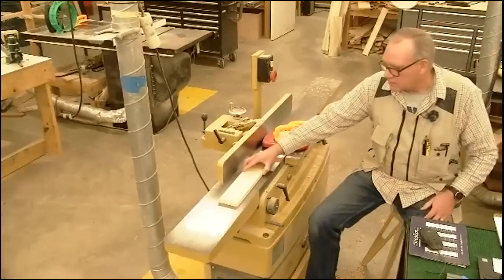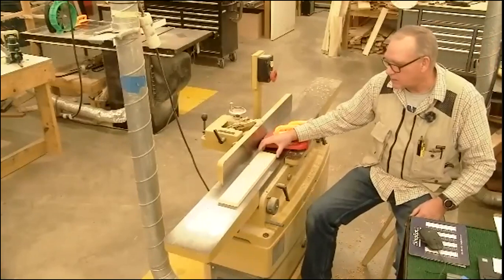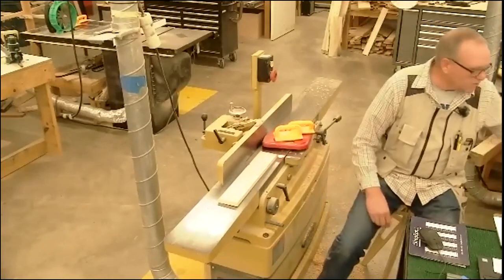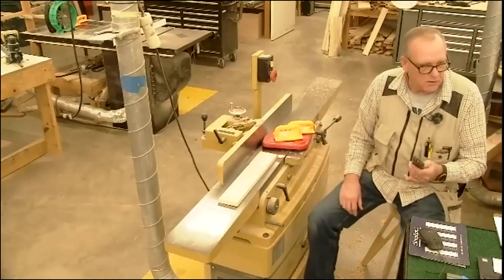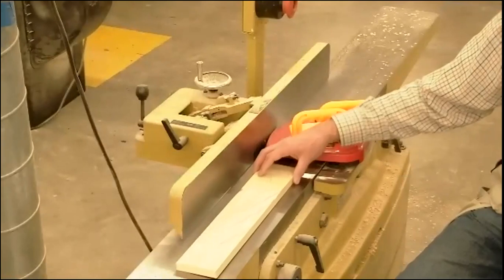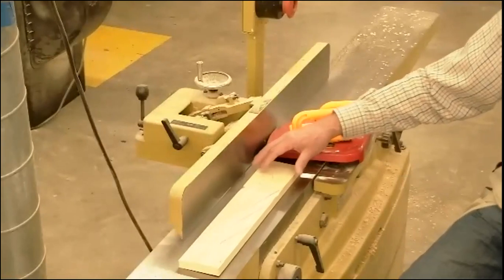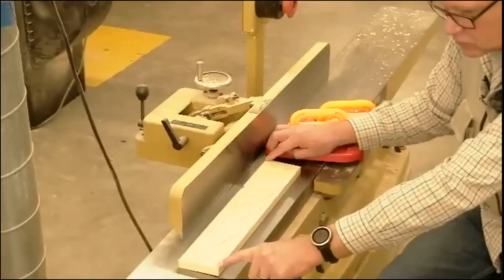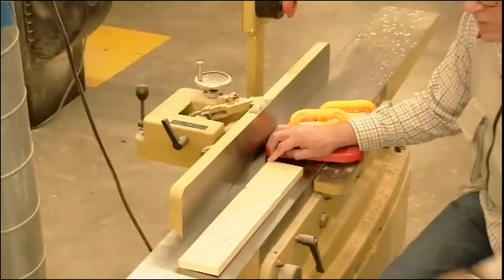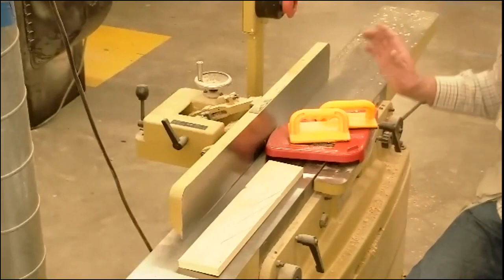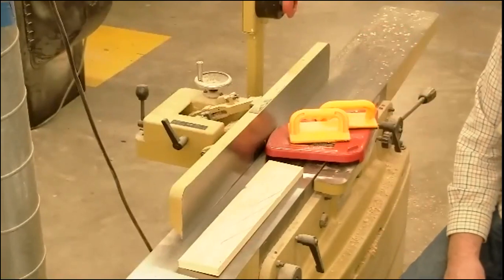This board has a twist, all right? Hopefully you guys can see that. Let me zoom that in a little bit so you can see it. So this board has a little twist. I can rock it from corner to corner, right? Now this takes a little bit different approach to putting it through the machine to correct that twist.